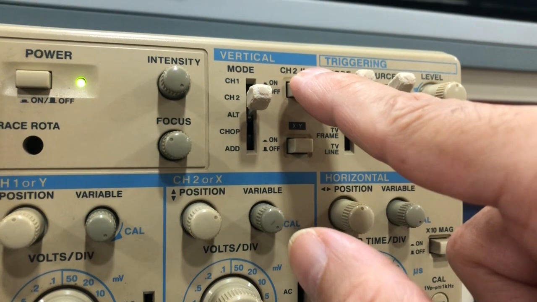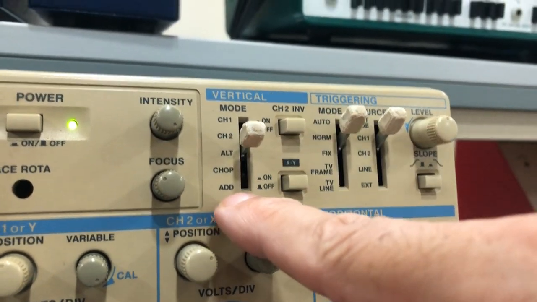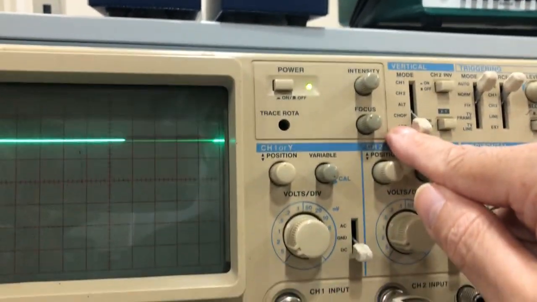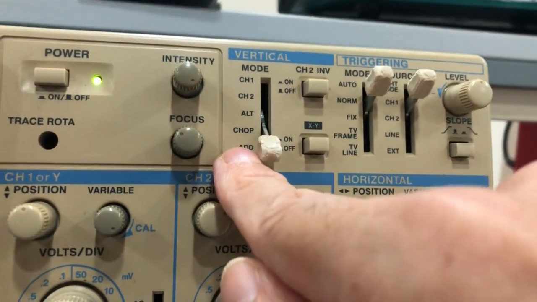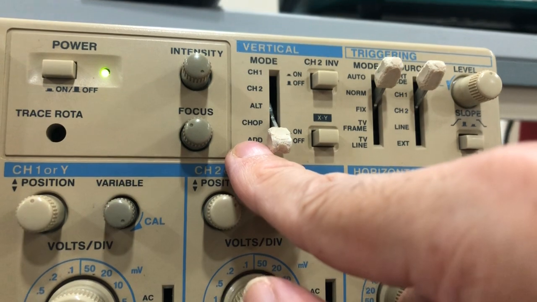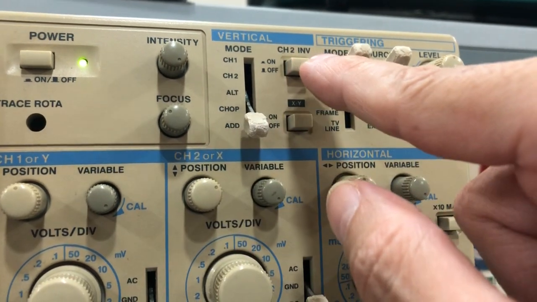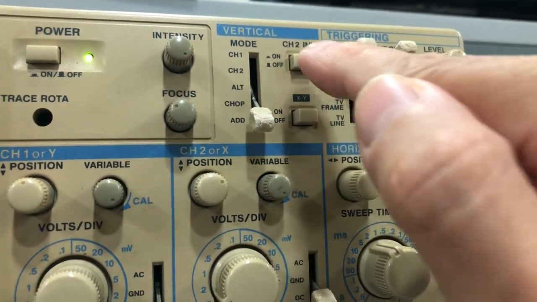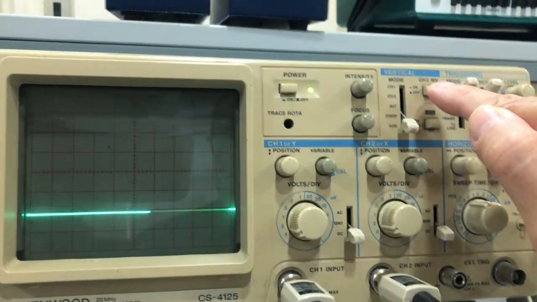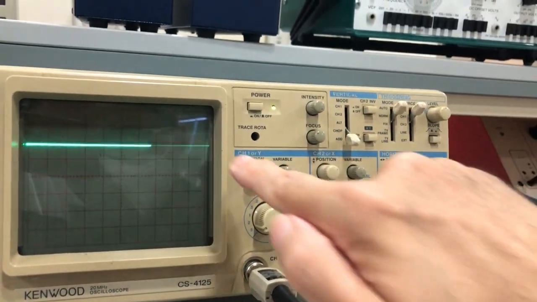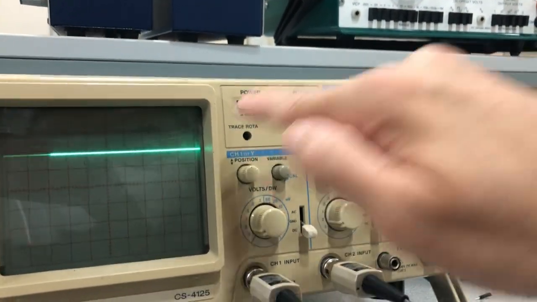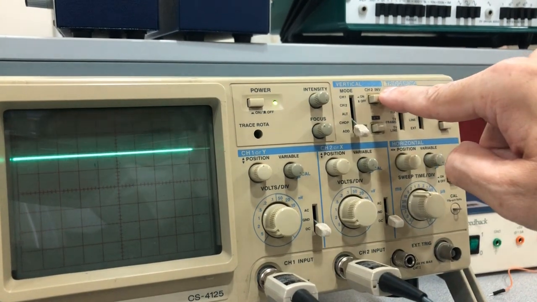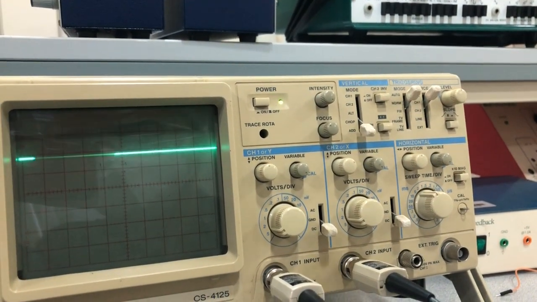Why would I want to invert the channel 2? Because I may plot a channel 1 minus channel 2. When I go to add here, it adds the signal of channel 1 with the signal of channel 2. But if you invert the channel 2, يعني you're doing subtraction. So the inversion is to be able to, when you push it on, subtract channel 2 from channel 1, or channel 1 minus channel 2. So you go to add and you invert channel 2. ساعتها بتشوف the difference between two signals.